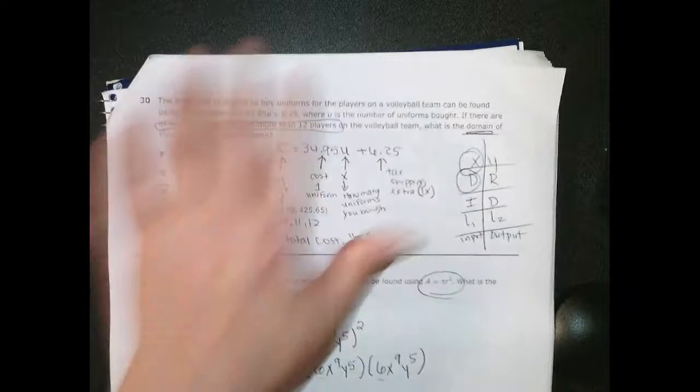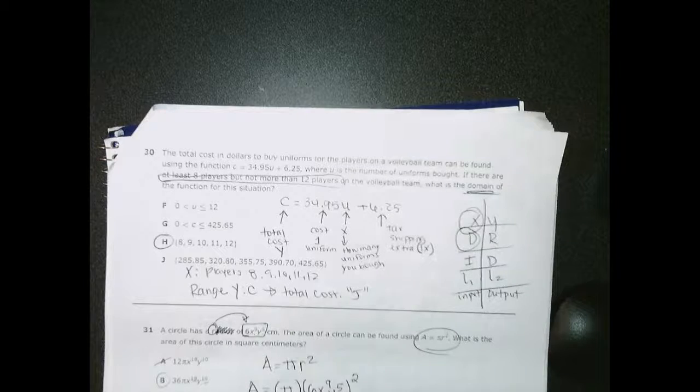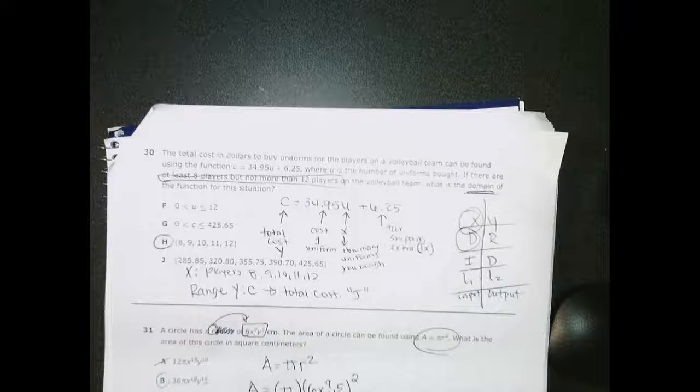Alrighty, let's look at question 30. If you look at it, it's talking about the total cost of uniforms for players on a volleyball team that can be found using this function. So you've got this equation: C equals 34.95U plus 6.25. Now, I rewrote that equation down here so I can see it.